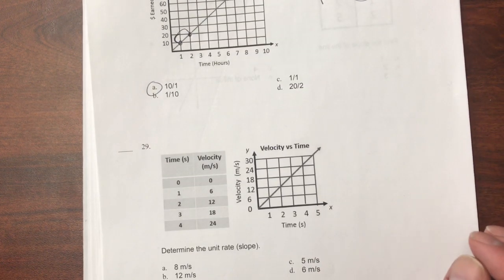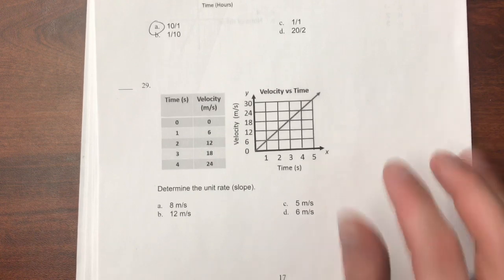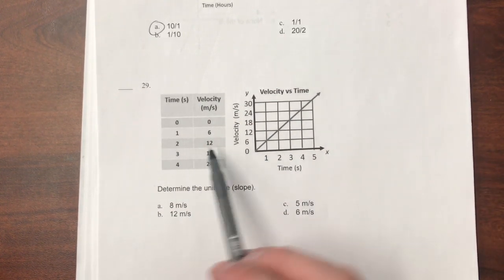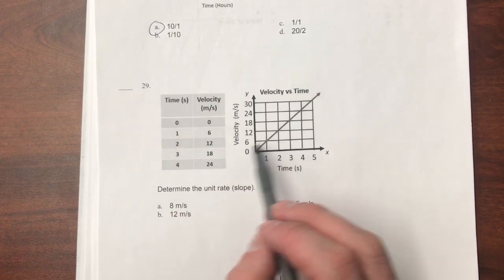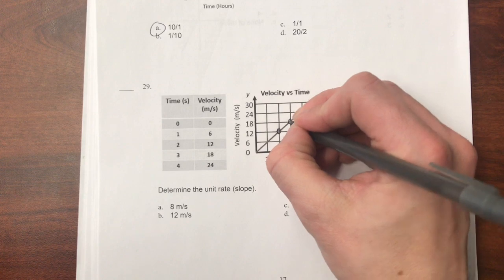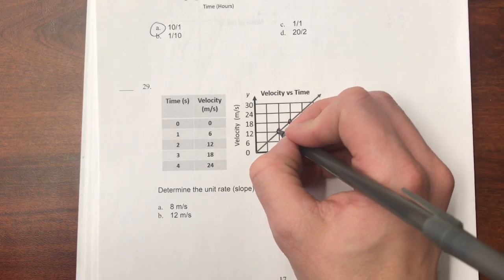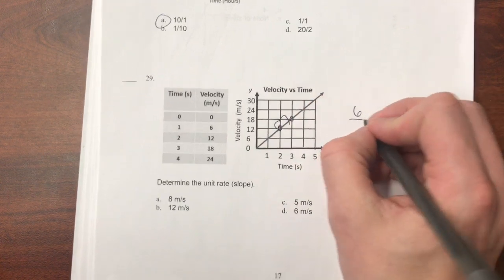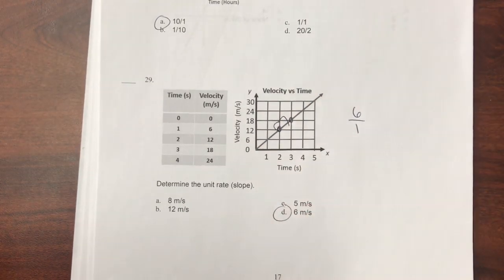Determine the unit rate or the slope. We're given two graphs, and it looks like these guys are the same exact thing. (0, 0), (0, 0), (1, 6), (1, 6). They're the same exact thing. So if I want to find the slope, there are two ways to do it. Let's do rise over run. My rise is 12 to 18, which is 6. My run is 1. 6 over 1 is 6.